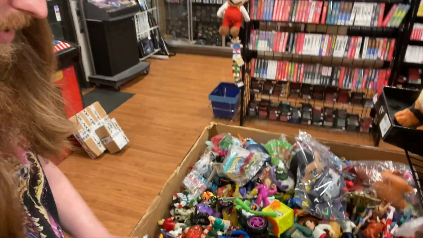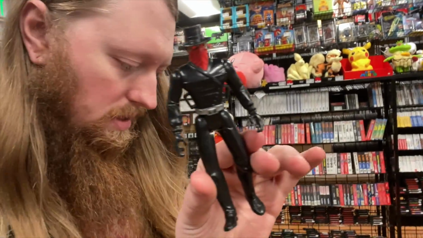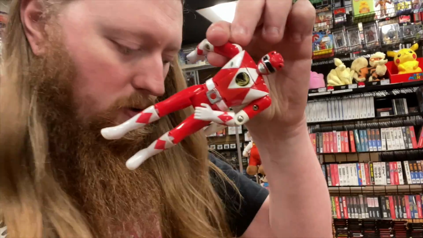So, first off, we had a bunch of toys. A lot of them, most of them, ended up here in the dollar bin. So, like, this guy was in there. There's a couple Power Rangers.